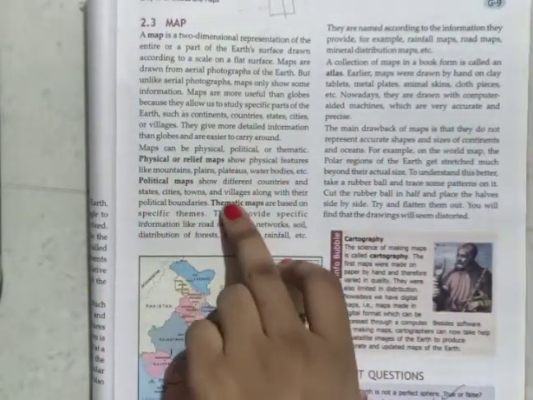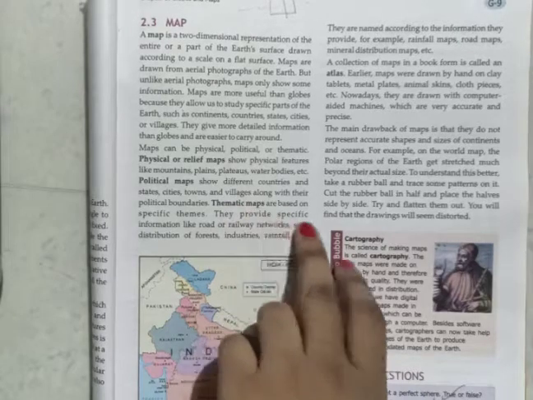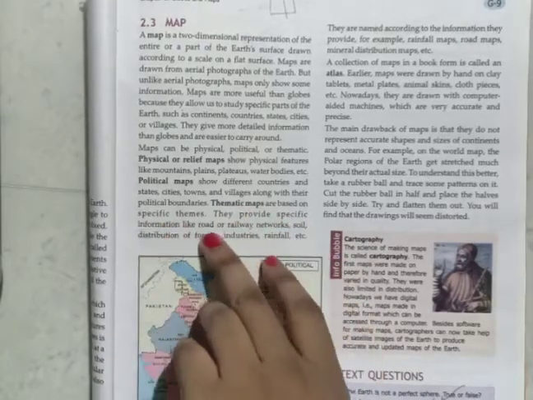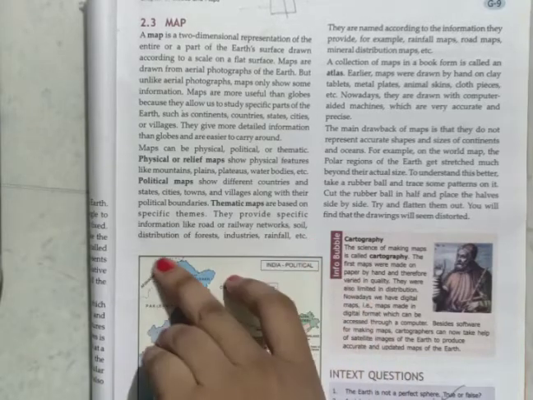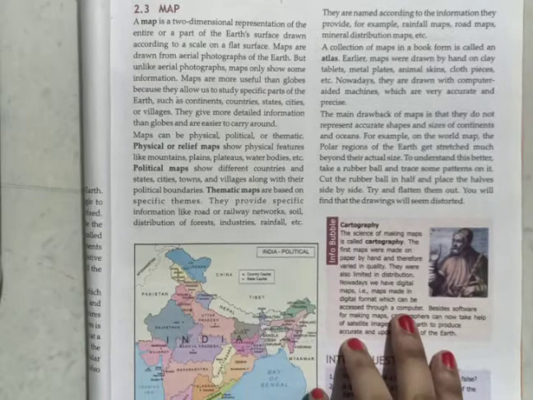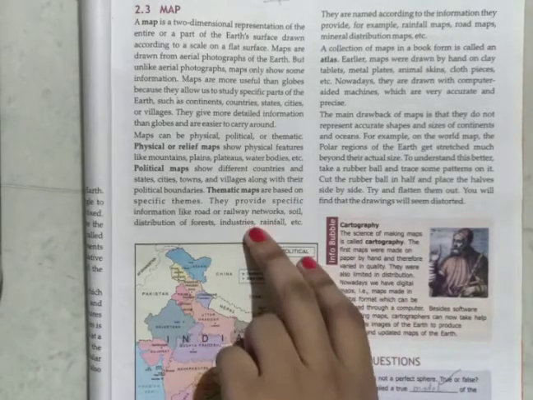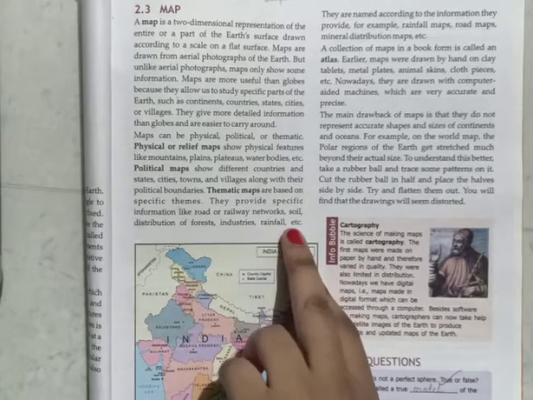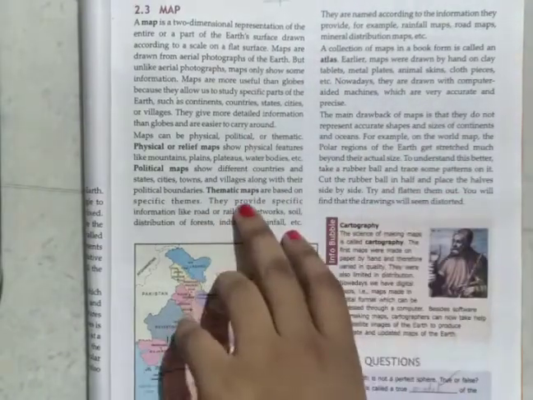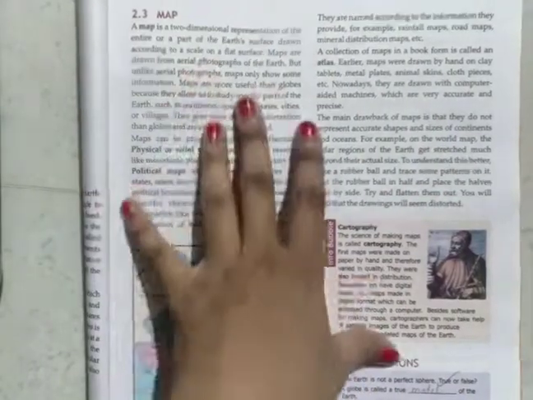Okay, then thematic maps are based on specific themes. They provide specific information like roads, railways, networks, distribution of forest, industries, rainfall, etc. Okay, means they show railway networks, then distribution of forest, industries, rainfall, etc. So a little bit different things are shown in thematic maps.